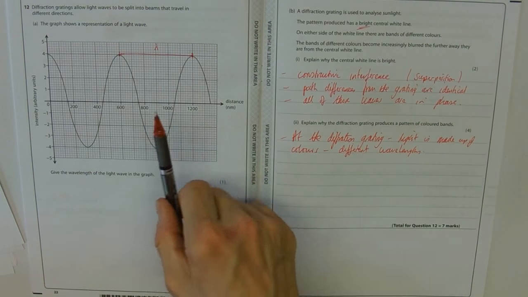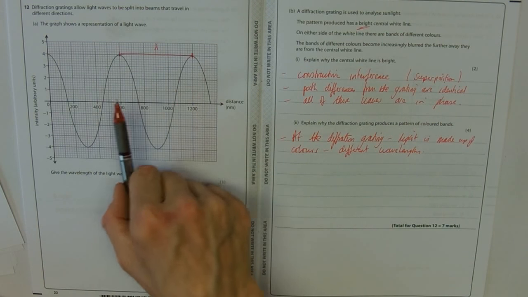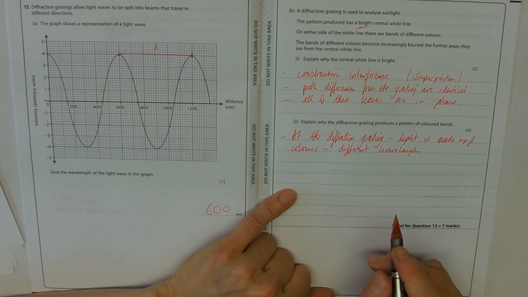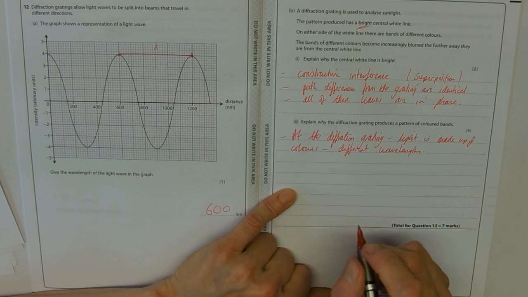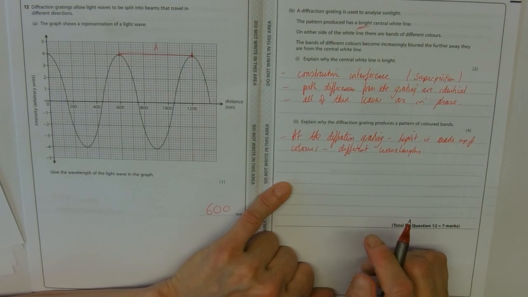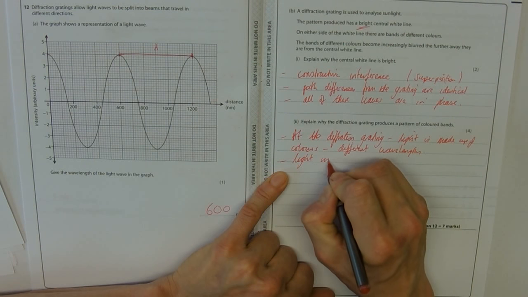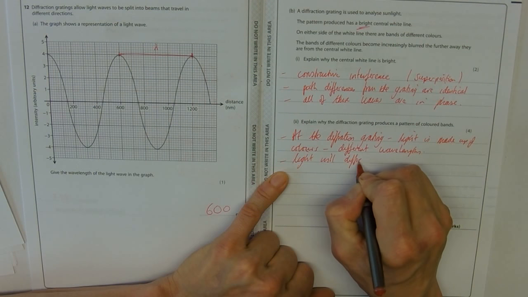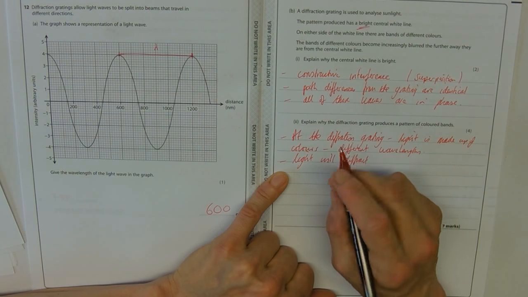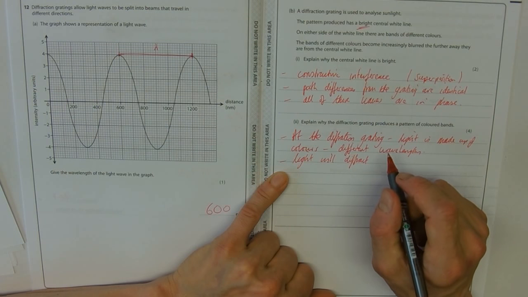So here, where we've got a wavelength of 600, different colours will have higher than 600 or lower than 600, and light will diffract when it goes through this grating. So light will diffract, change direction, bends.